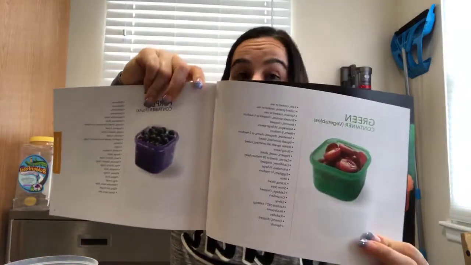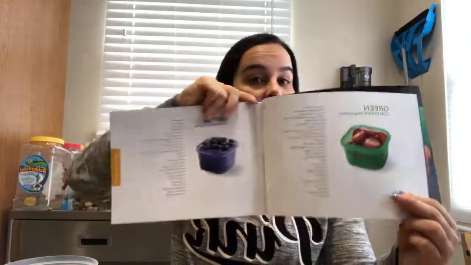So, green container. Here's your list of foods. And again, 21-day fix, 80-day obsession, it does not matter. They all have the calculation. They will all tell you what meal plan you fall under per your calorie intake, and they will all give you the list of foods. The list of foods are almost identical from program to program with minor changes in some.